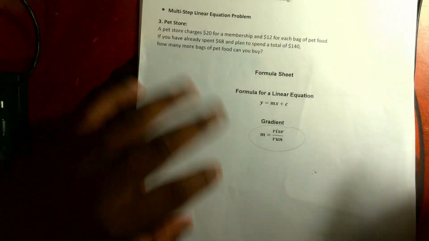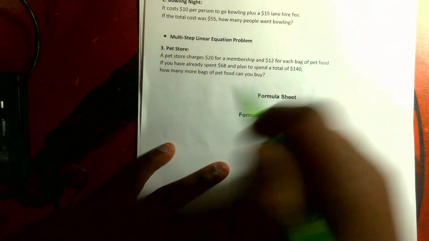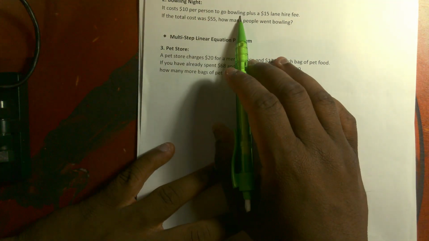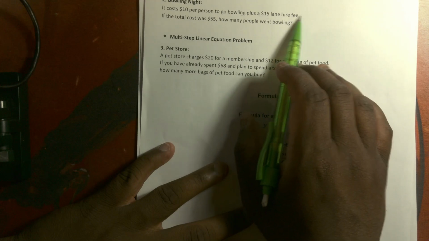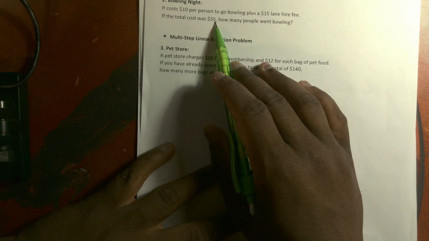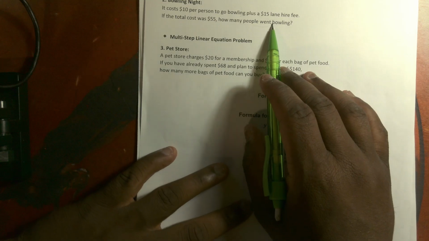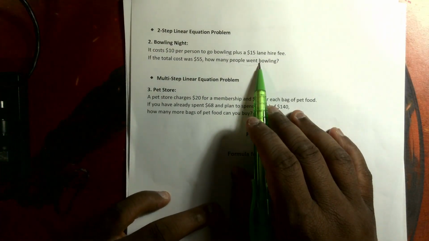Next question, two-step linear equation. It says it costs $10 per person to go bowling, plus $15 lane hire. If the total cost is $55, how many people went bowling?